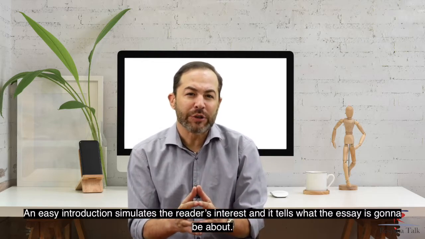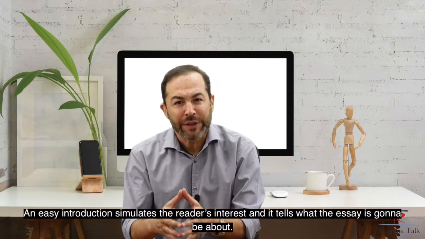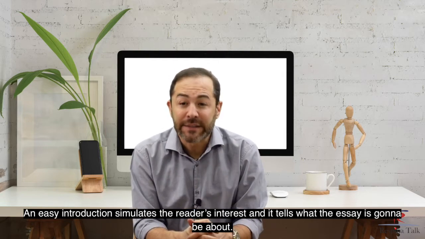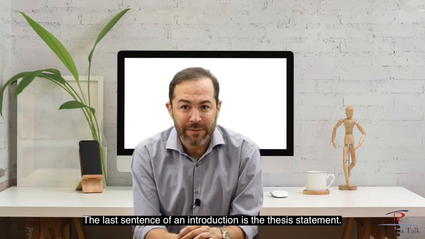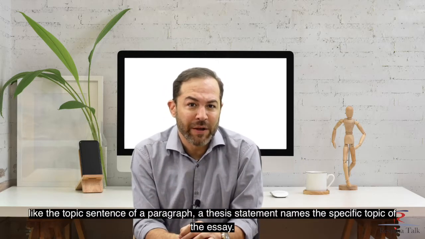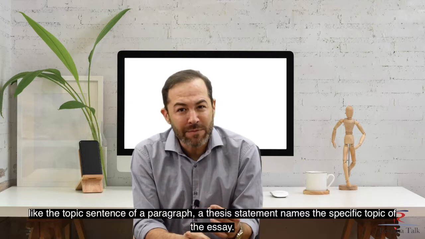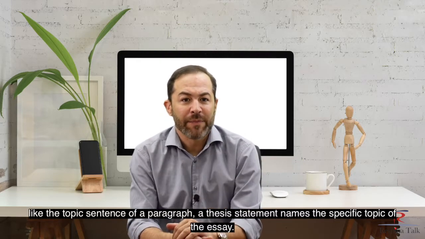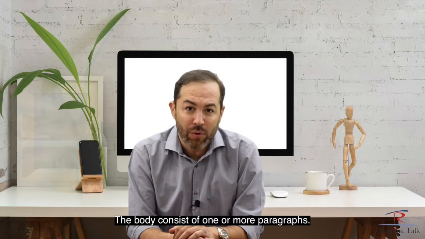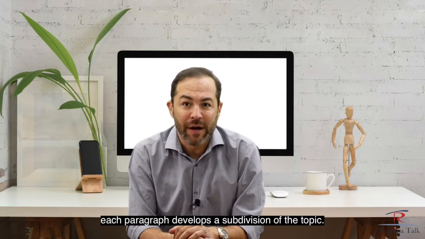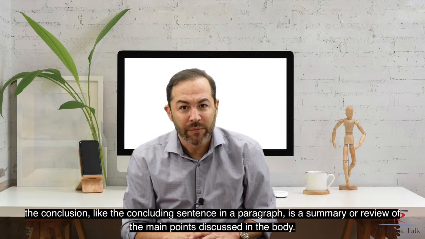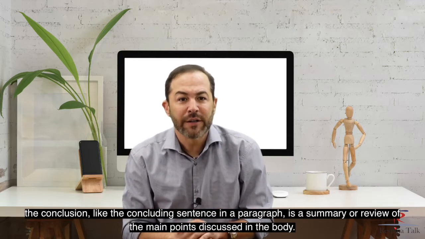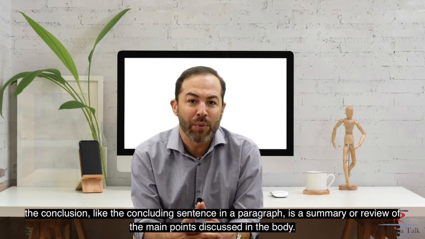Now, an essay introduction stimulates the reader's interest, and it tells what the essay is going to be about. The last sentence of an introduction is the thesis statement, like the topic sentence of a paragraph. A thesis statement names the specific topic of the essay. The body consists of one or more paragraphs. Each paragraph develops a subdivision of the topic.